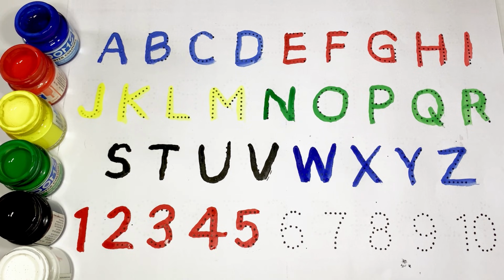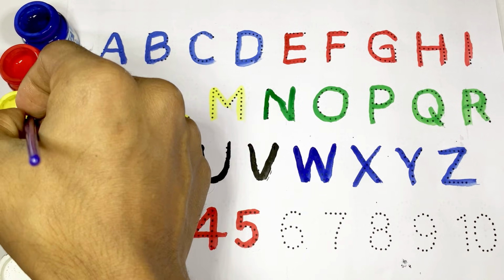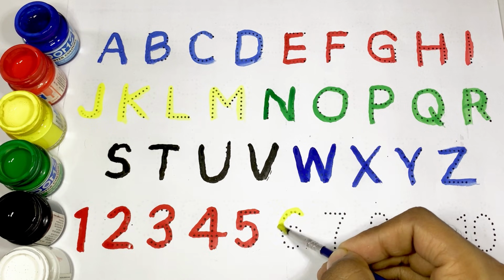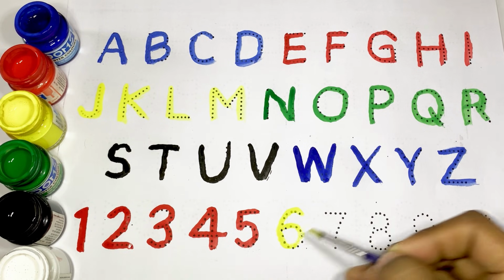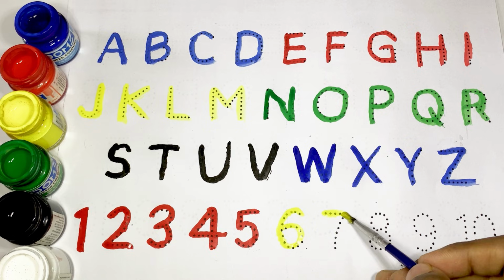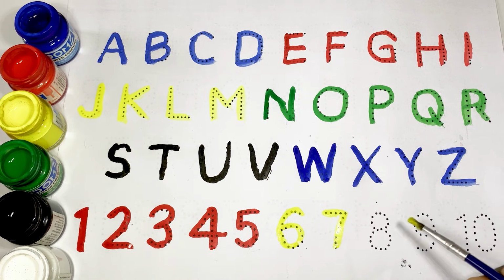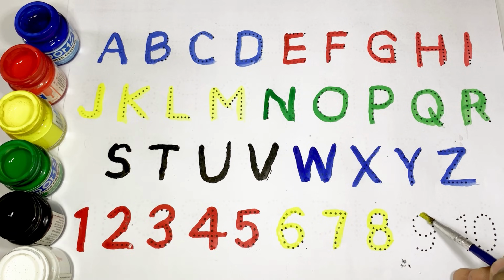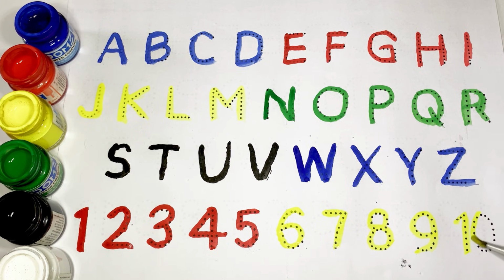Now 6. The number 6, and use yellow color. S I X, 6. 7, S E V E N, 7. 8, E I G H T, 8. 9, N I N E, 9. 10, T E N, 10.